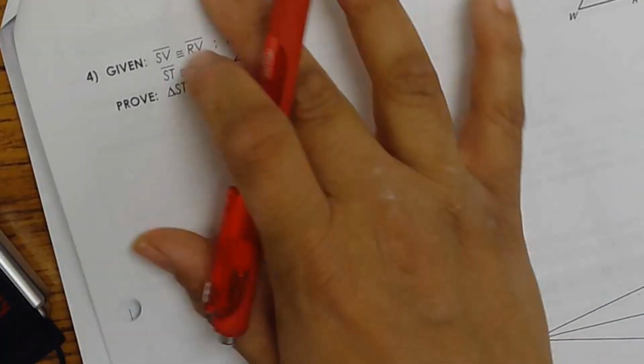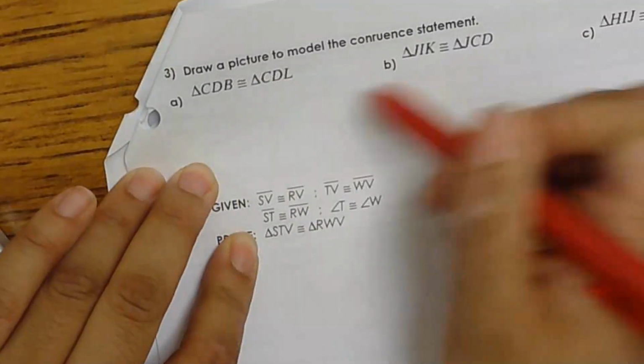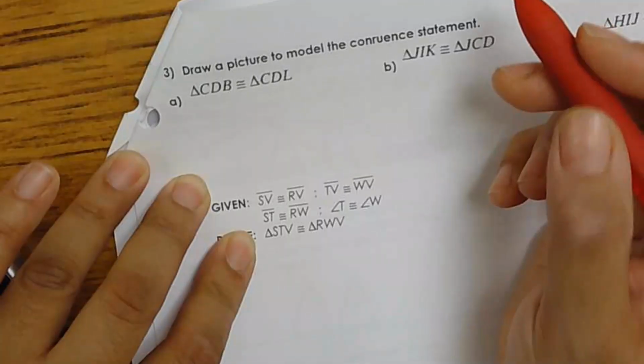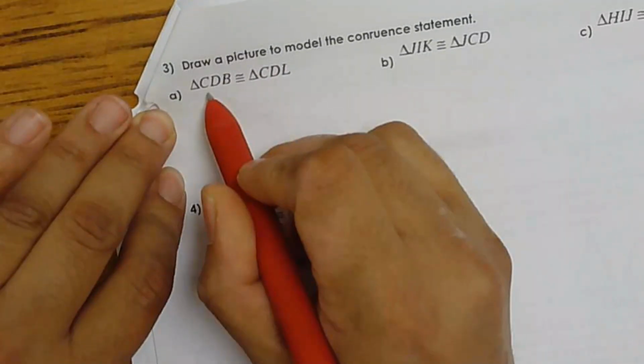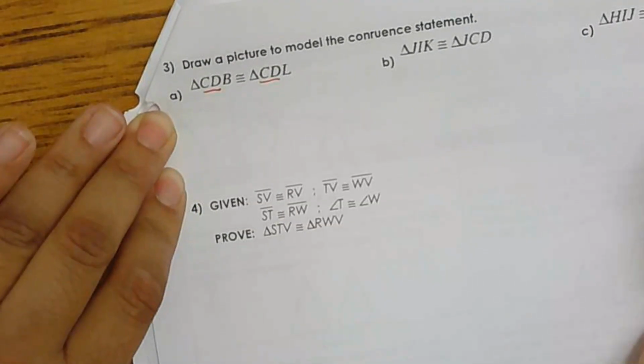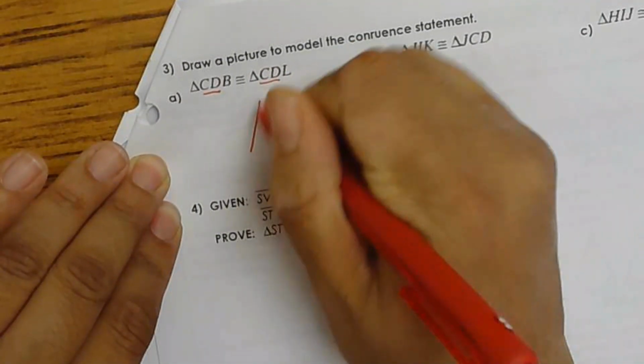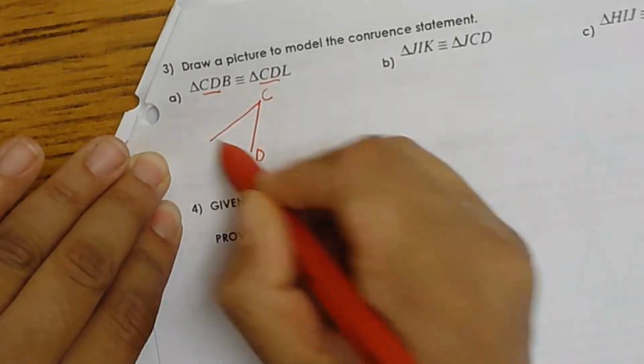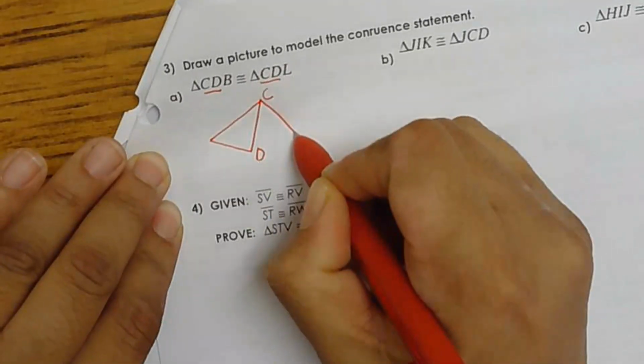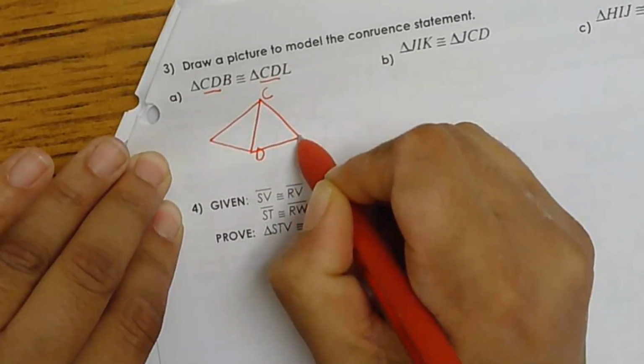But if you'd like to try out number 3, there are lots of answers possible depending on how exactly your diagrams look. I want to do one of them real quick to notice that CD is a common side in both of those. So you could draw the diagram with a common side length, like C and D here. That means B could be over on this side, L could be over on this side, doing your best to make sure they're congruent.